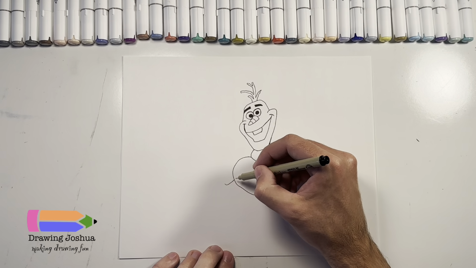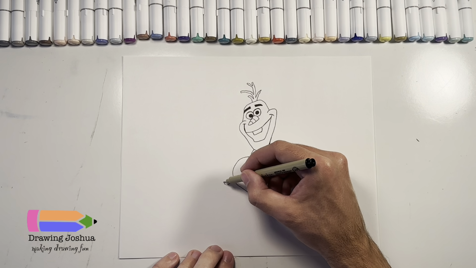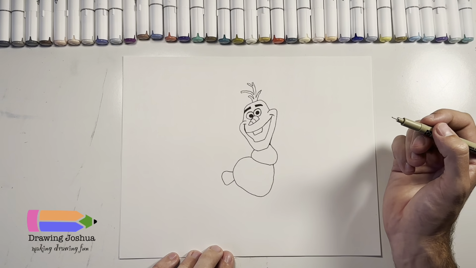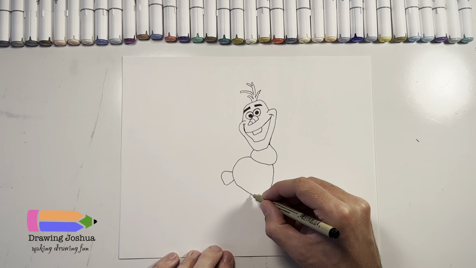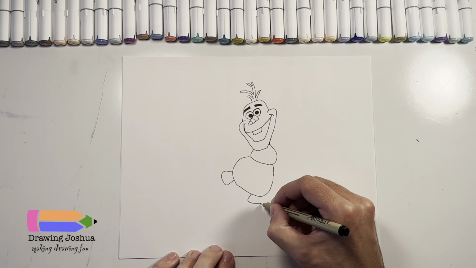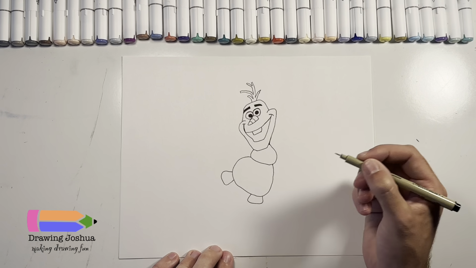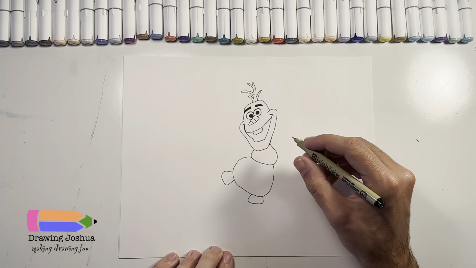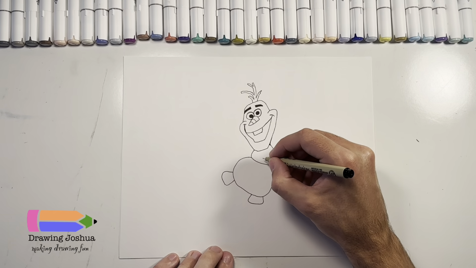So just kind of a line at an angle like this. And we'll make it look like he's off balance or dancing, okay? So maybe something like that. And same thing for his other foot. Kind of draw a curved line down, over, and back up. And you can make these roughly the same size. If you want to make one a little taller, a little shorter, I'm sure whatever you did looks great.